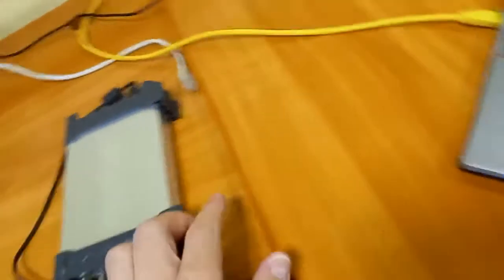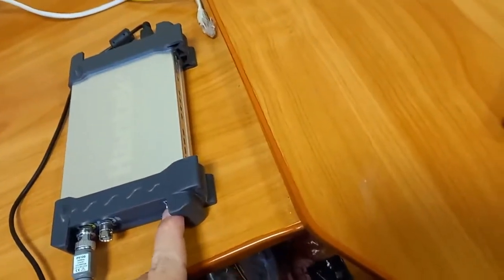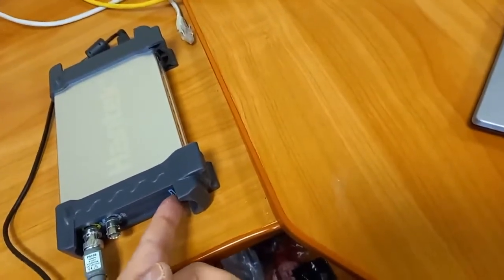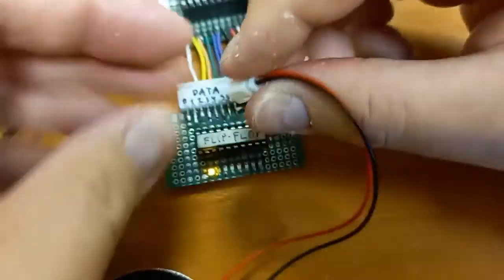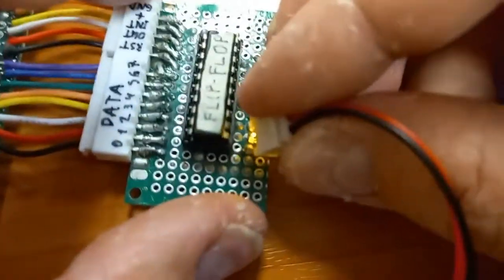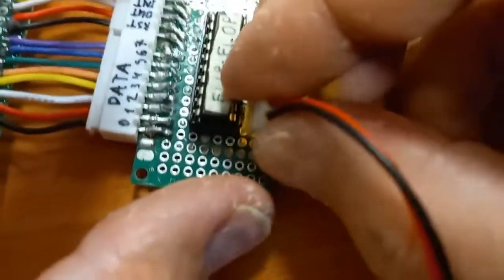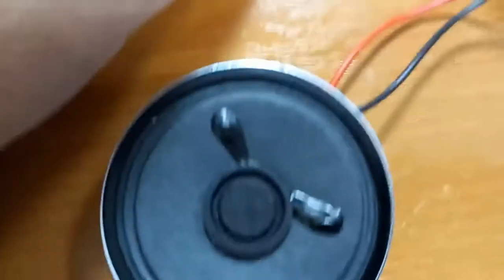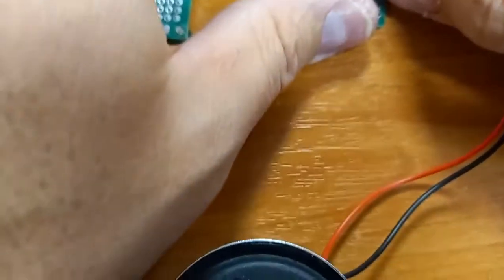If you remember, we had 1 kilohertz here at the scope coming out. That was 1000 hertz, that 1 kilohertz, that means 1000. And now we have 500, that's twice. Yeah, you hear that? That's 500.